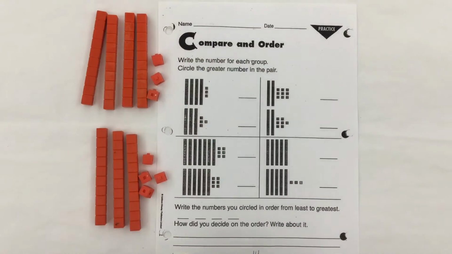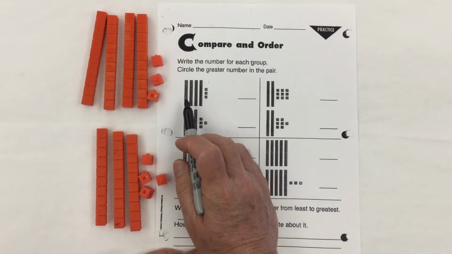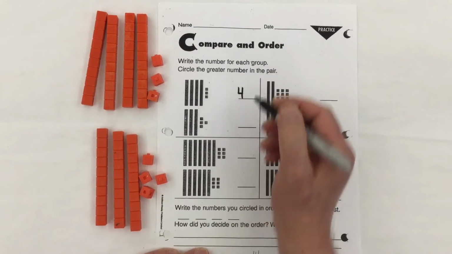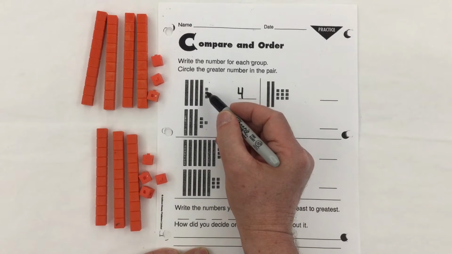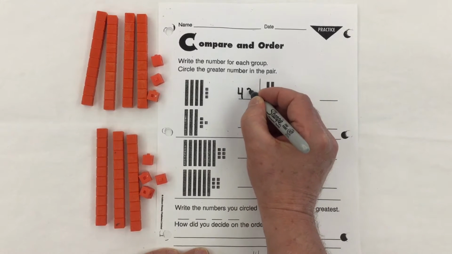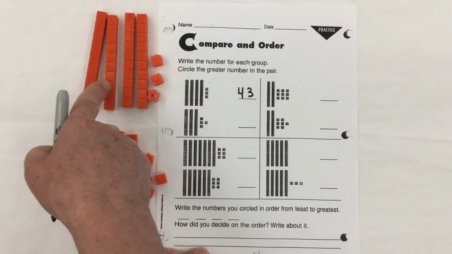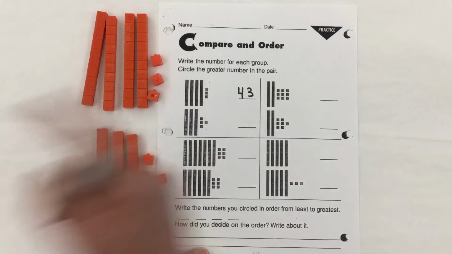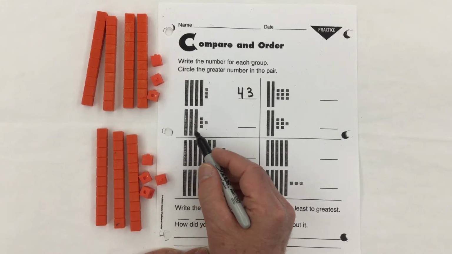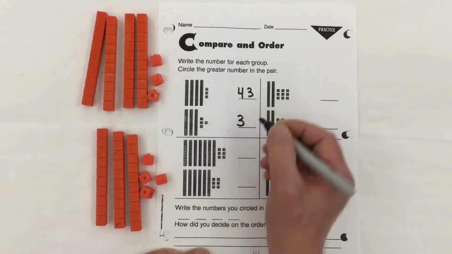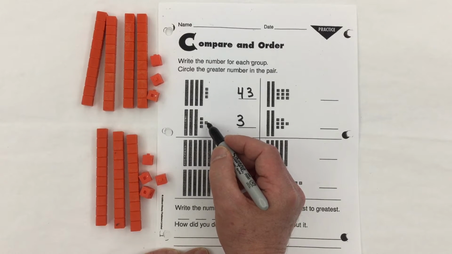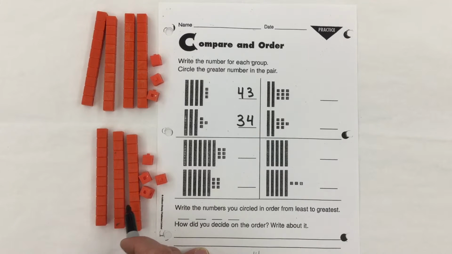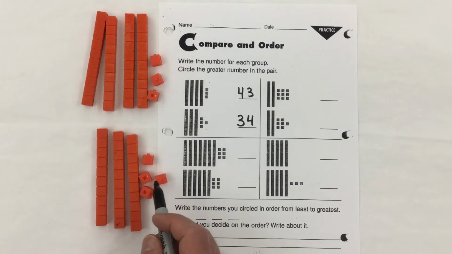So here we have this image, and it has 1, 2, 3, 4 in the tens column, or 40, and 1, 2, 3 in the ones. Right? Looks like this. 10, 20, 30, 40, 41, 42, 43. Here we've got 1, 2, 3 in the tens column and 1, 2, 3, 4 in the ones. There it is there. 10, 20, 30, 31, 32, 33, 34.